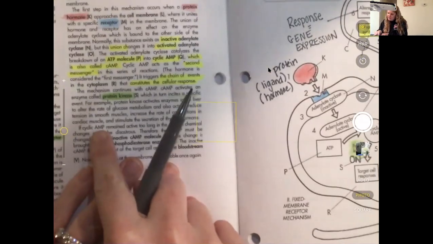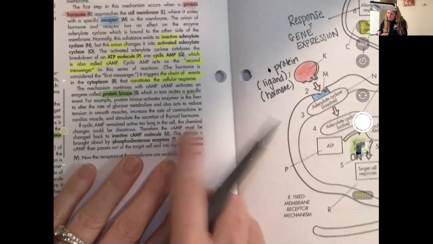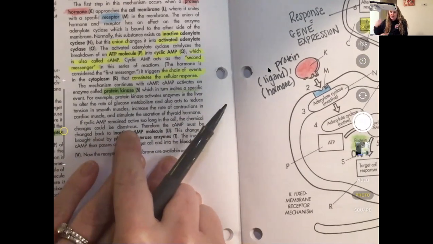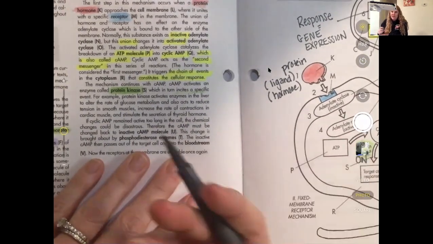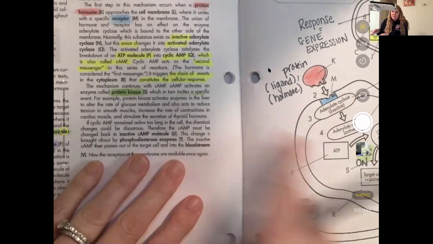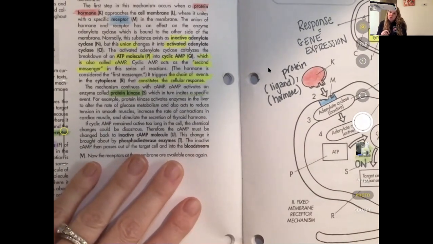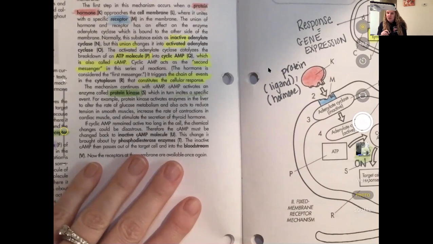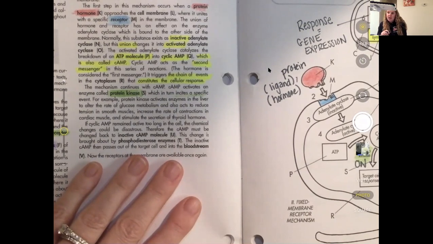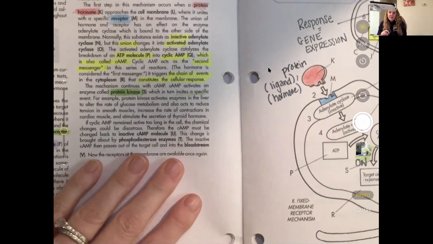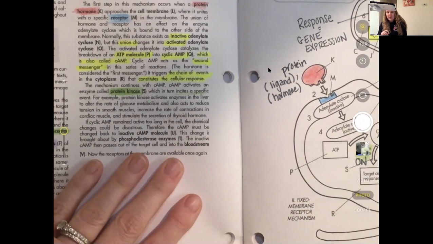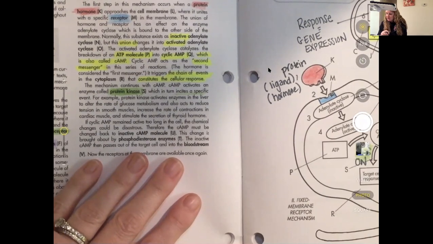If cyclic AMP remained active too long in the cell, the chemical changes would be disastrous. We'd be doing the same thing over and over again. So maybe the response was to break down glycogen into glucose because we need glucose. But if we kept doing that nonstop, we would have no more glycogen and we would run out of all of our energy storage. And again, that would be disastrous. We would have no more energy in our body.